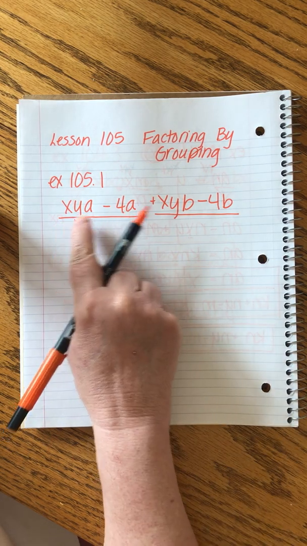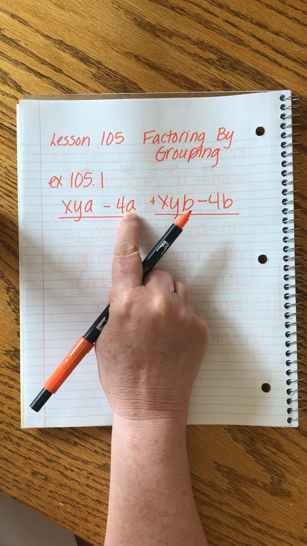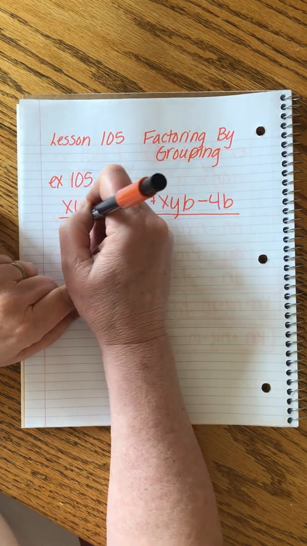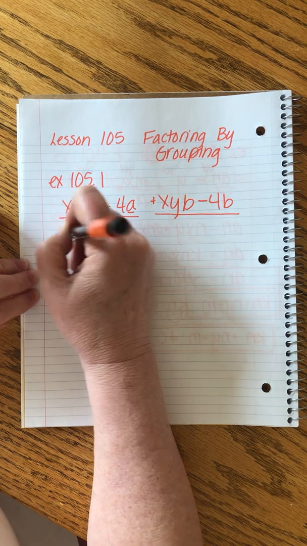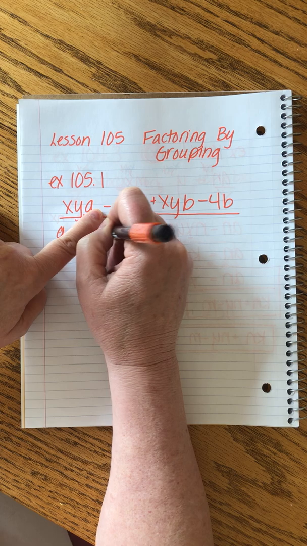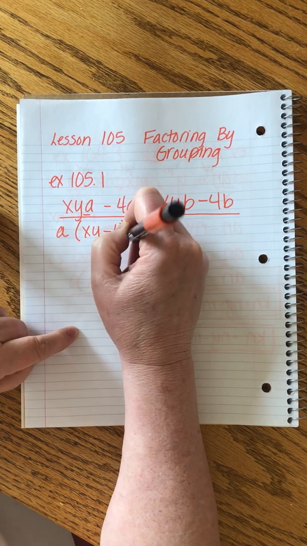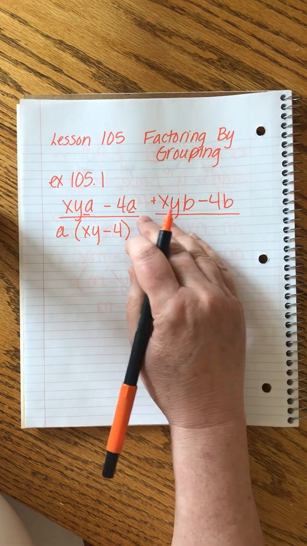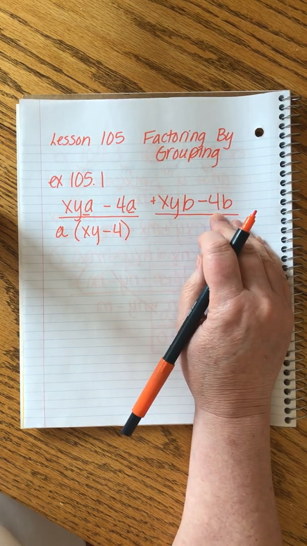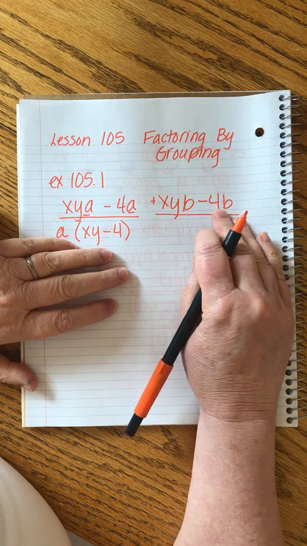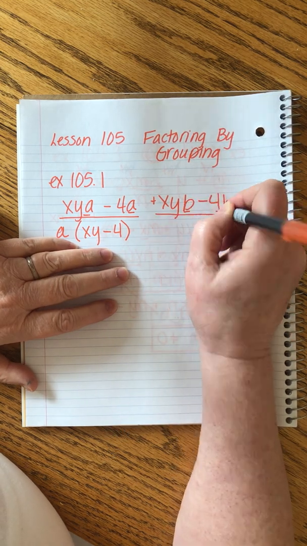Now, what we're gonna do is just factor what we can in the first one. XYA minus 4A. The thing they have in common is the A, right? So we'll factor out the A, and what we're left with is XY minus 4. Okay, we've factored the first group. Now we're gonna factor the second group. And we ignore what we did in the first part, and we just look at this. Okay, what we can factor out is the B.